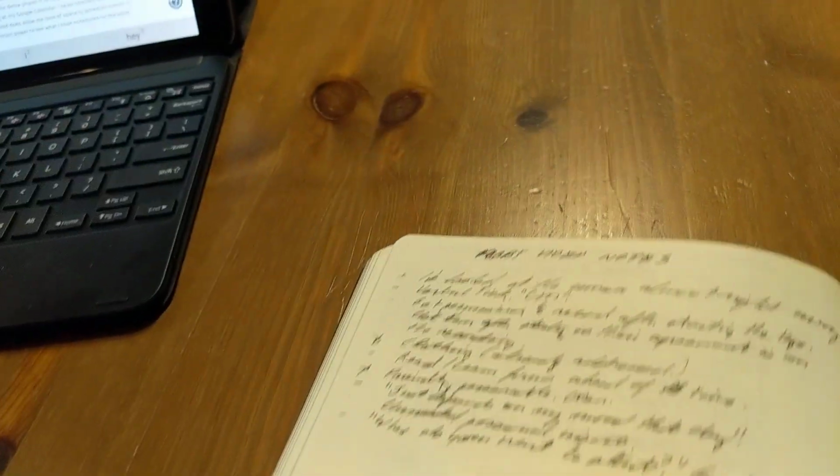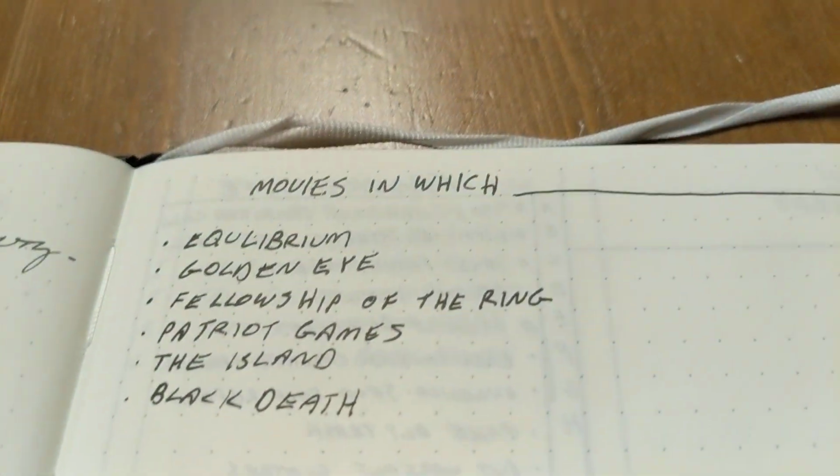So that is that. And then this is a thing we're going to be doing soon. I don't want to spoil it too much. It's a little thing I was coming up with. That's all. I'll do that later.